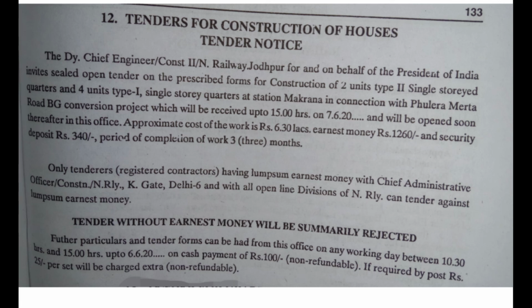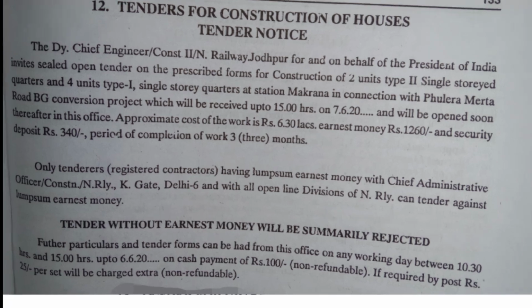Only registered contractors having lump sum earnest money with the Chief Administrative Officer, Construction, Kashmere Gate, Delhi 6, and with all open line divisions can tender against lump sum earnest money. So this is the tender for construction of houses.